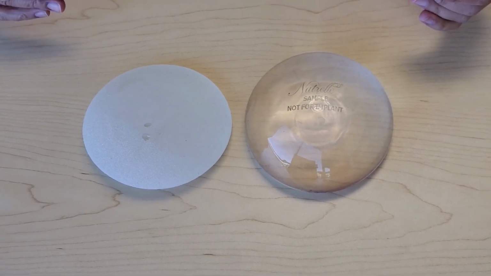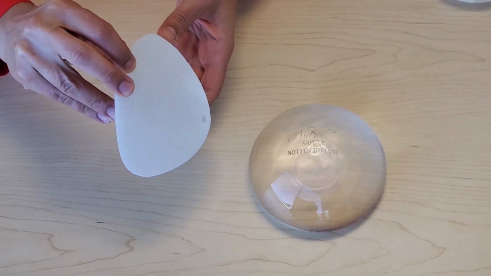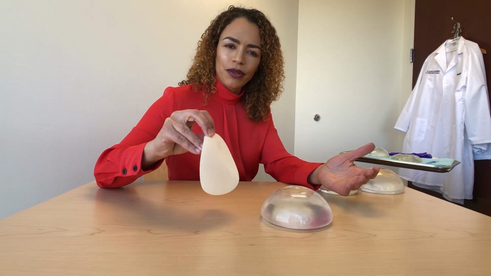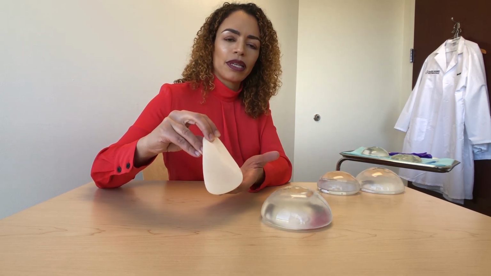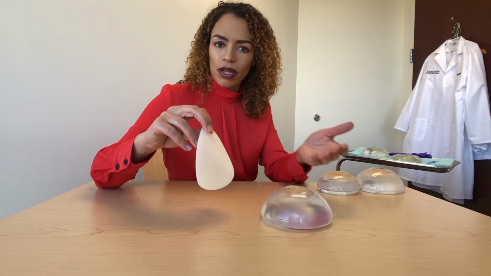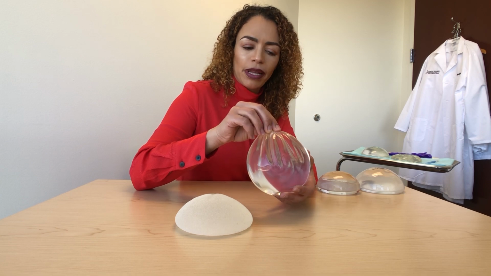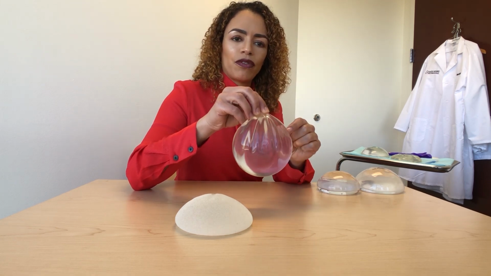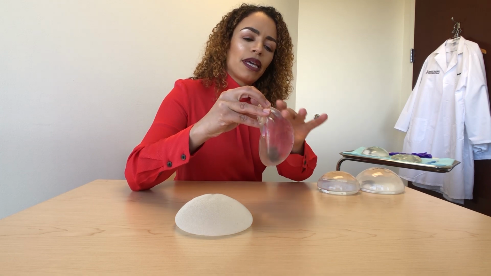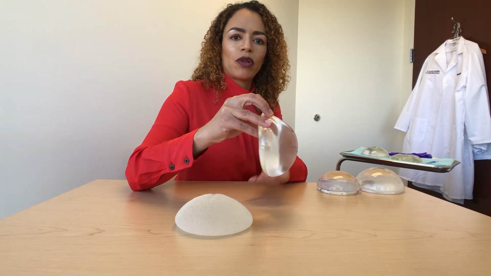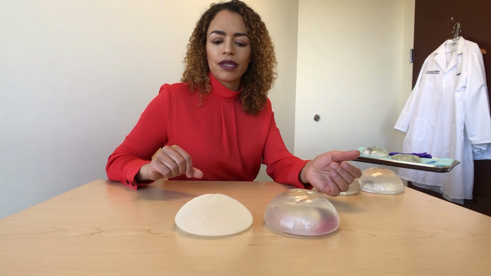So let's first talk about the shape. As you can see here, this is an anatomic shaped implant. Some people also refer to it as a teardrop shaped implant. And some women might find that an implant like this will give more of a natural result. An implant like this one, a round implant, is round in this dimension over here. If you look at it on the profile view, you will get a little bit more fullness in the upper pole of the breast when choosing a device like this. So again, it's based on personal preference.